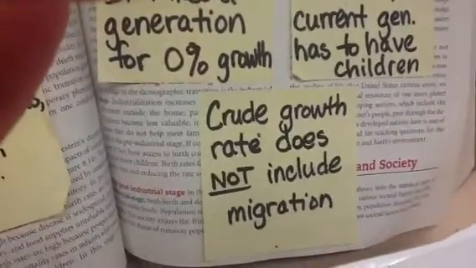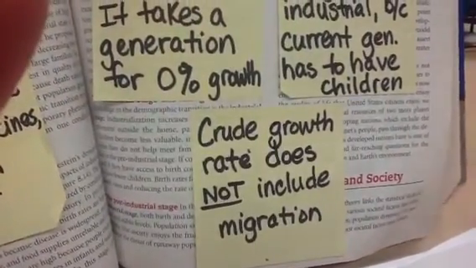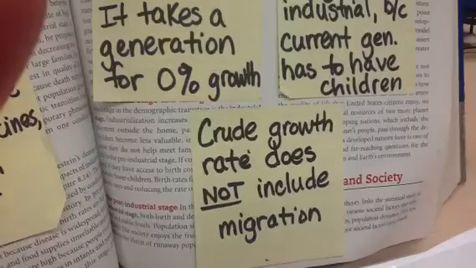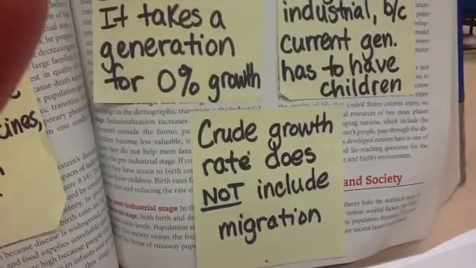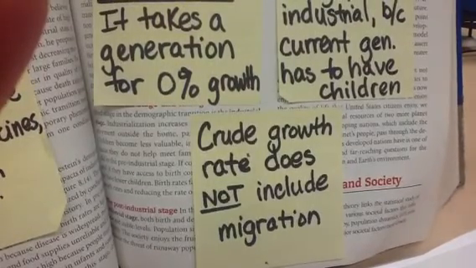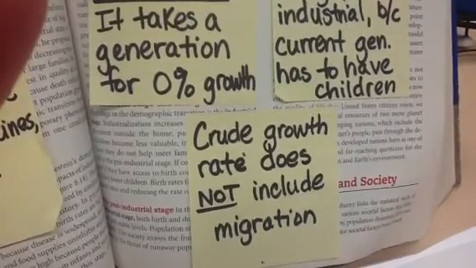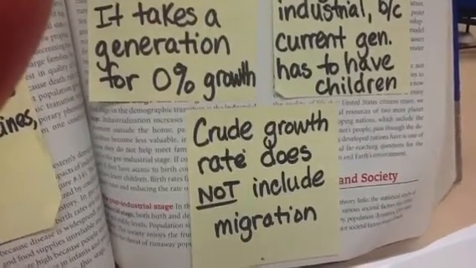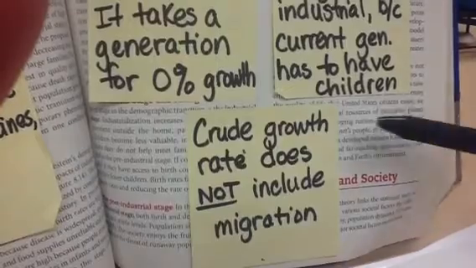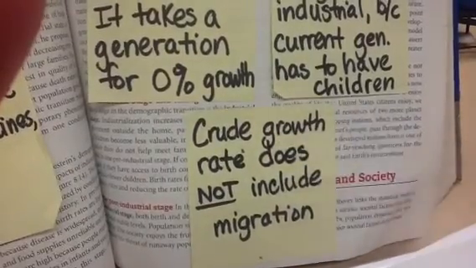When we talk about growth rates, we have what's called a crude growth rate that does not include migration. If you include migration, then you have your actual growth rate. So if you're just talking birth and death rates, you're talking your crude growth rate.